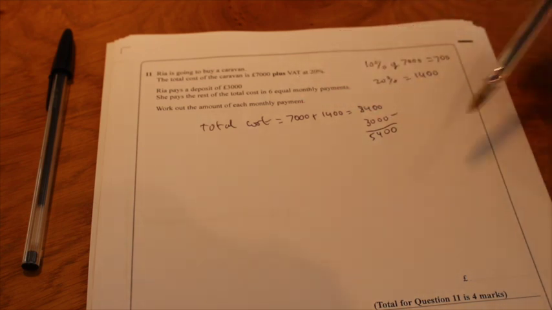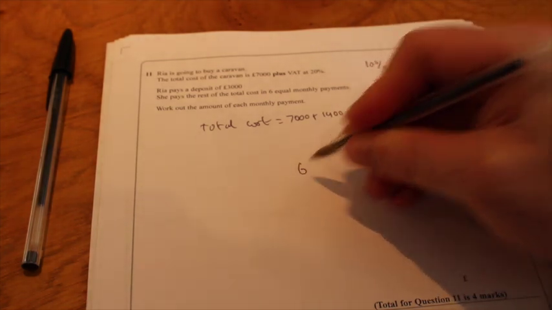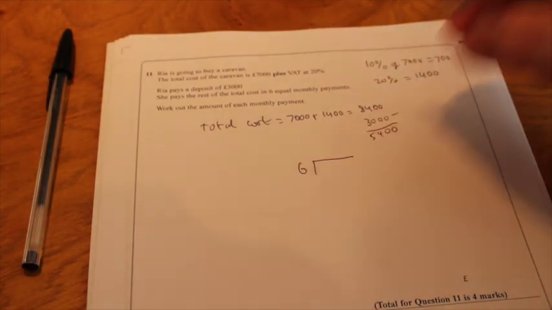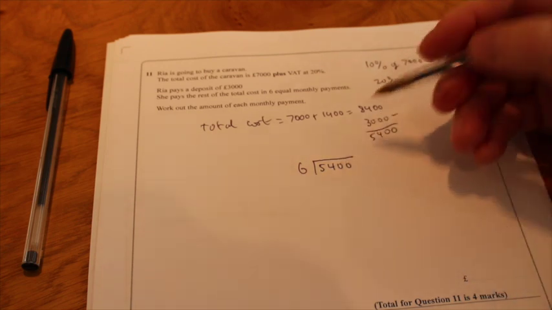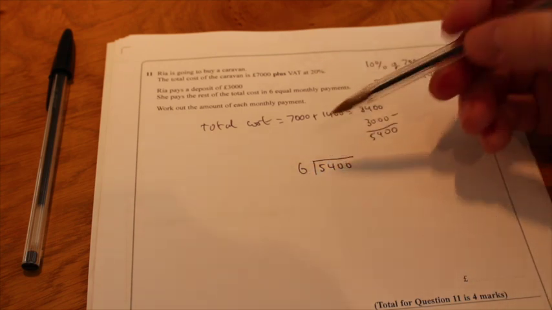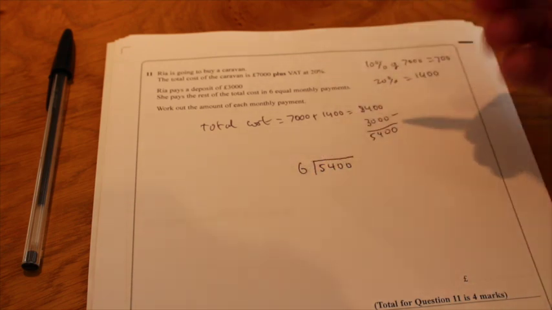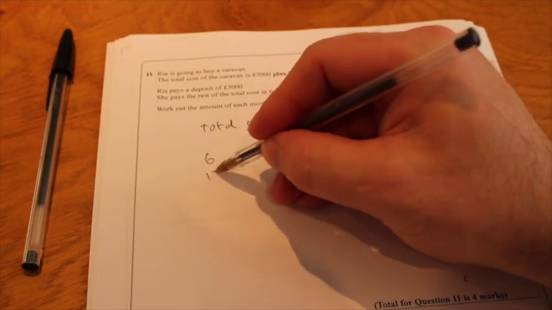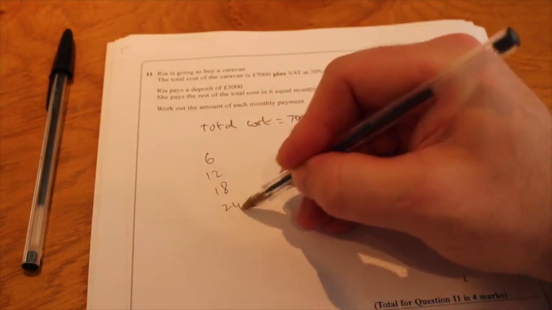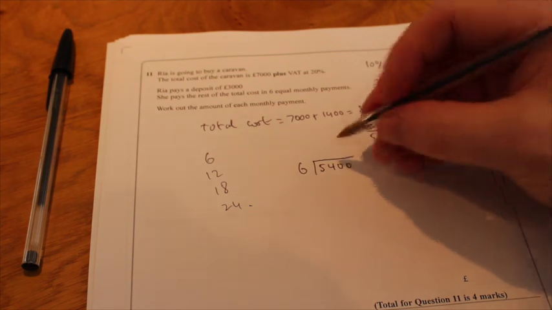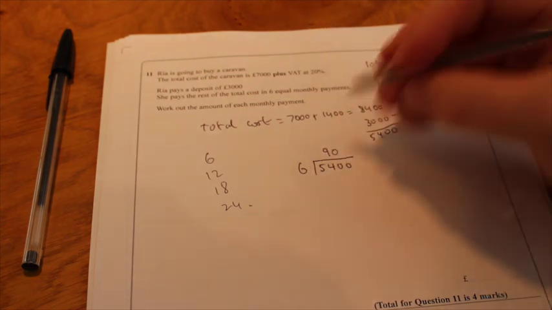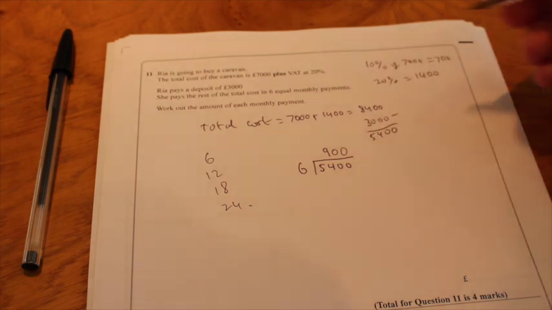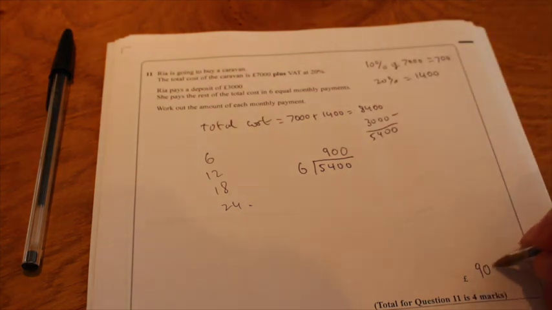Then she pays the rest in 6 equal monthly payments. All you need to do is divide it by 6. So don't be afraid of the division, don't get stressed about it, you just write out the method and follow it through. So 6 into 5 doesn't go, 6 into 54. You can, if you have to, just work up your 6 times table until you get there, and you'll find that it's 9. 6 into 0 goes 0 times. So each monthly payment is £900.